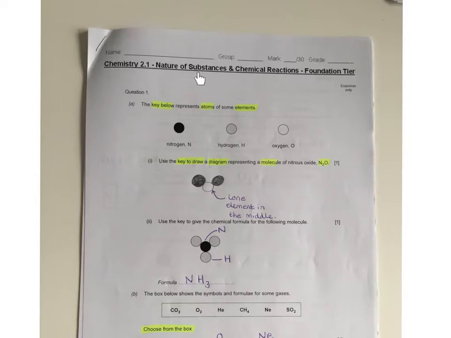Chemistry 2.1, Nature of Substances and Chemical Reactions, the foundation to your paper. The key below represents atoms of some elements, so it's giving you a nice key. Use the key to draw a diagram to represent a molecule of nitrous oxide. It's giving you the chemical symbol for it. So we've got 1 oxygen, 2 nitrogens, and like I always say, lone element in the middle, and then you've got the 2 nitrogens surrounding it.